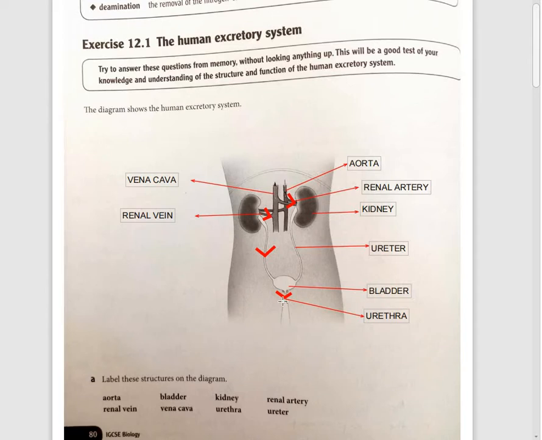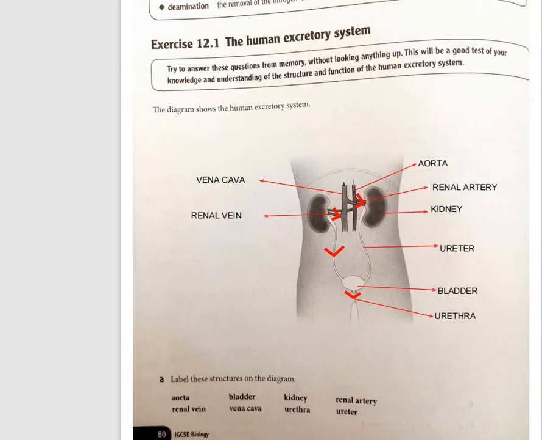The most confusing parts are the renal artery and the renal vein, as well as the urethra and the ureter. Let me just highlight it for you guys. These are actually the most confusing ones to remember. So how can you remember them? You just have to memorize the whole diagram. There's no other option besides that.